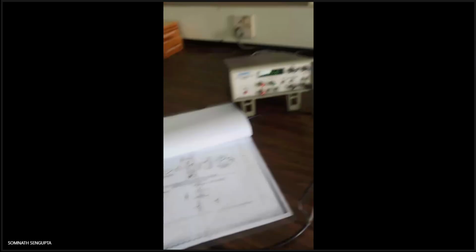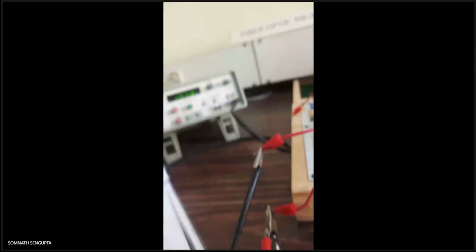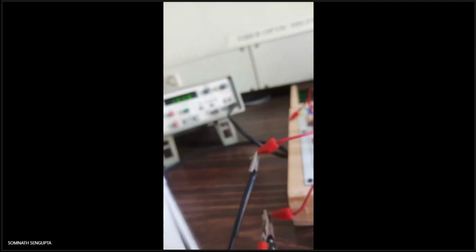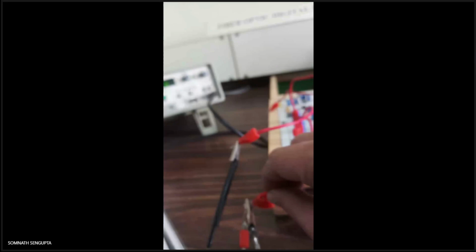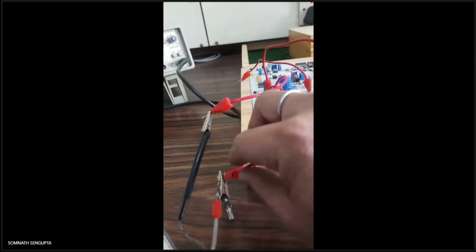The input voltage is the voltage you have applied at the transmitter side, that is, before passing to the optical fiber at the transmitter circuit. That input voltage is constant. I have kept that input voltage at 2 volt peak to peak. I will show you now why it is 2 volts. You can see here, I am just connecting it to 2 volt.